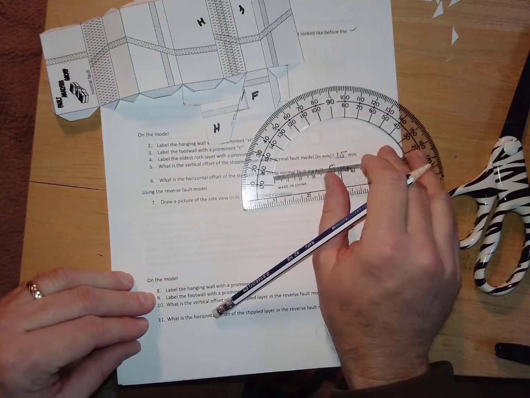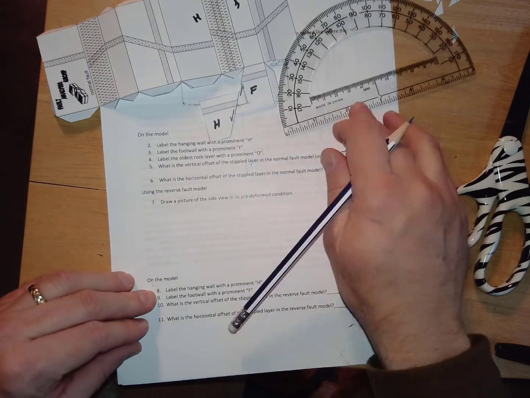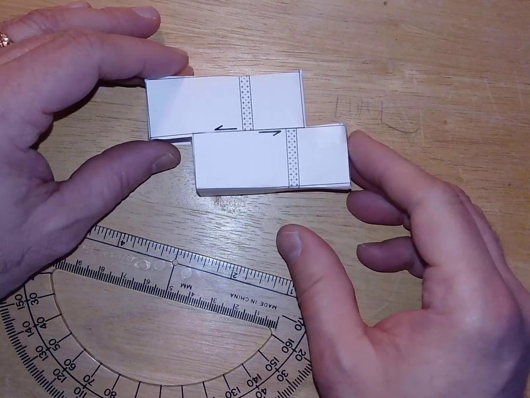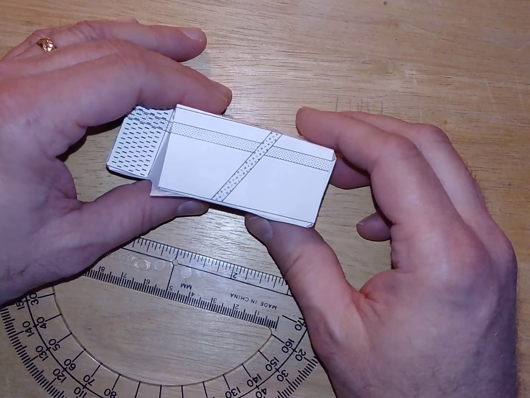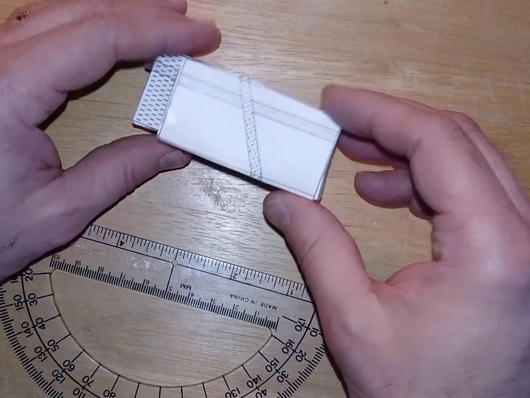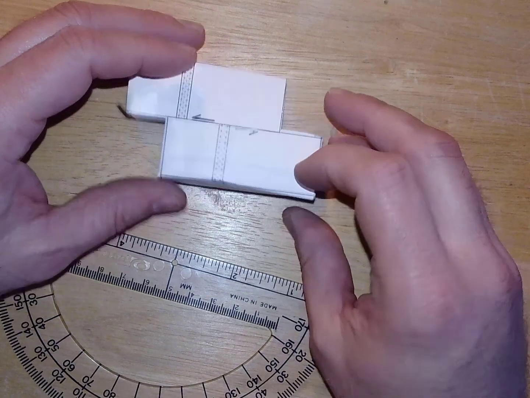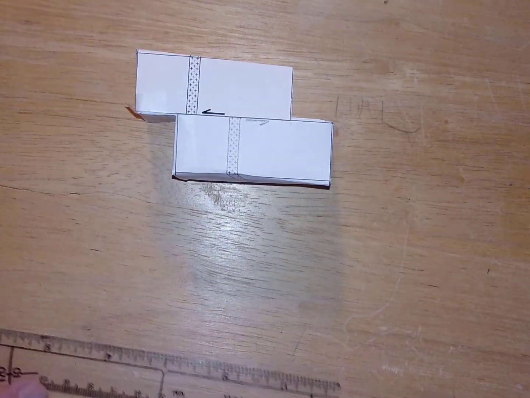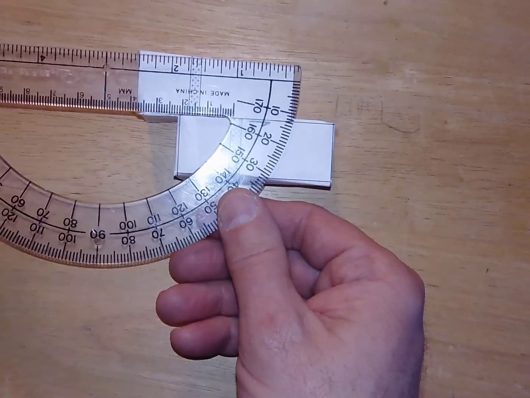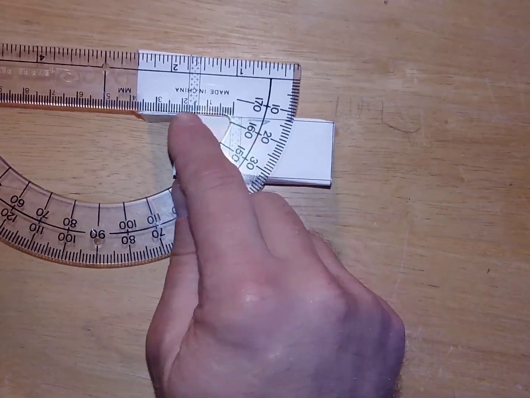And there we have measurements for both the vertical and horizontal offset in millimeters. Don't forget the units. And lastly, just a quick show off of an assembled strike slip model. I think you'll find the reverse fault model very similar to the normal fault model. And again, the fold models are a little more straightforward. We can use this to measure the offset and answer a question.